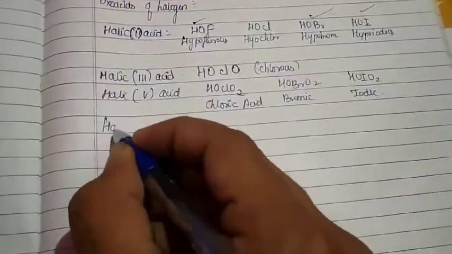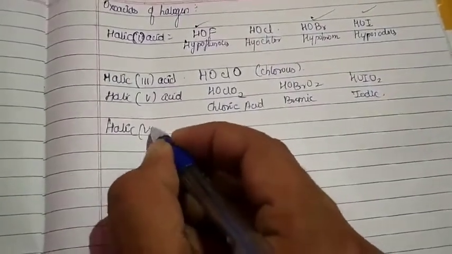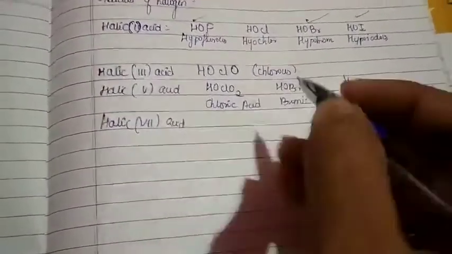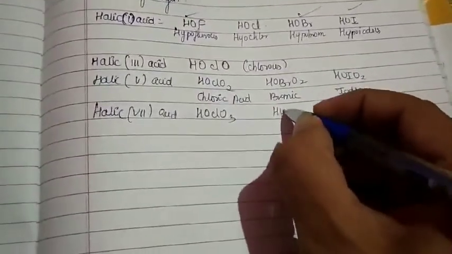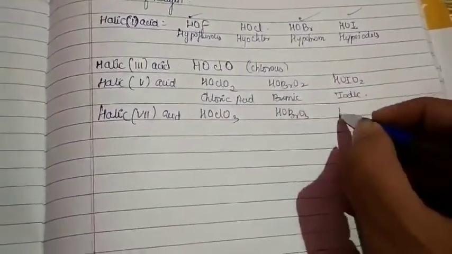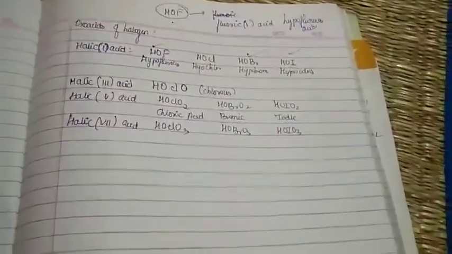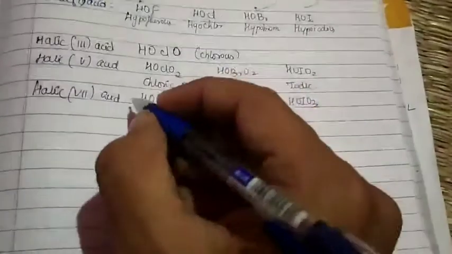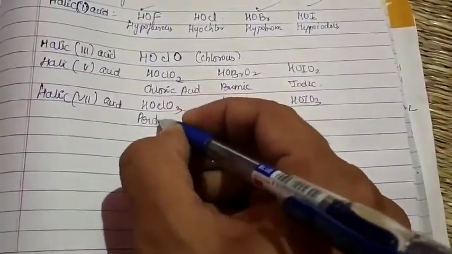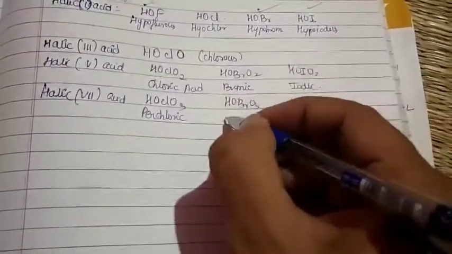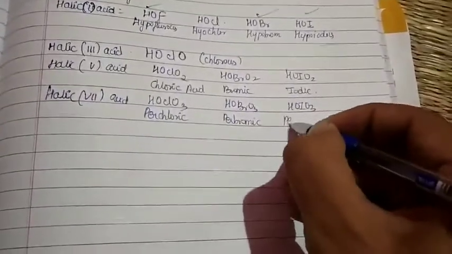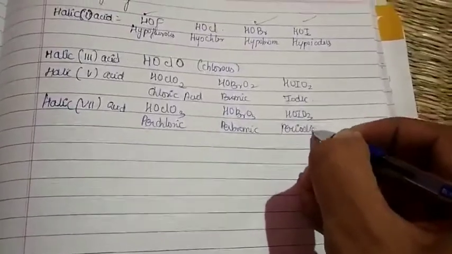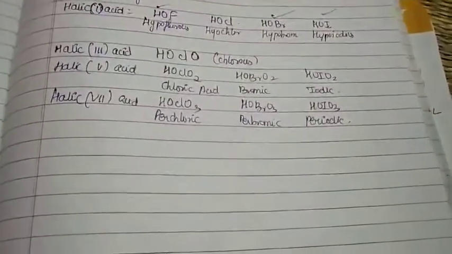Coming to the next part, halic 7 acid. Here you will have HOClO3, HOBrO3, and HOIO3. All three halogens exist except fluorine. Their names are perchloric acid, perbromic acid, and periodic acid. Now let us see their structures one by one.